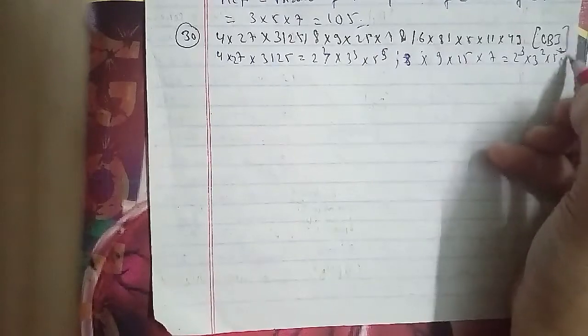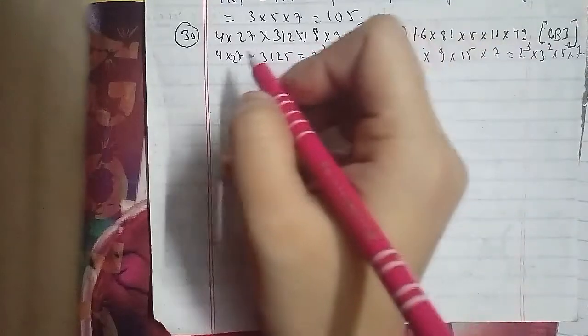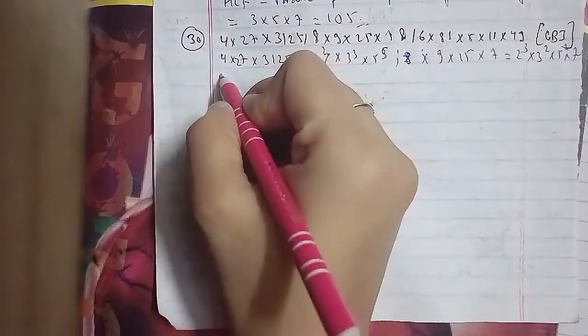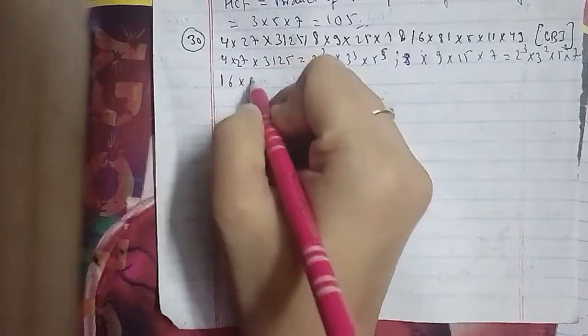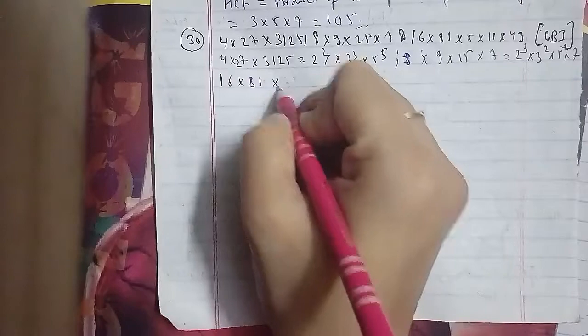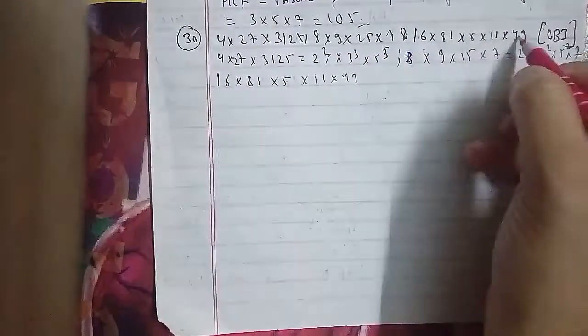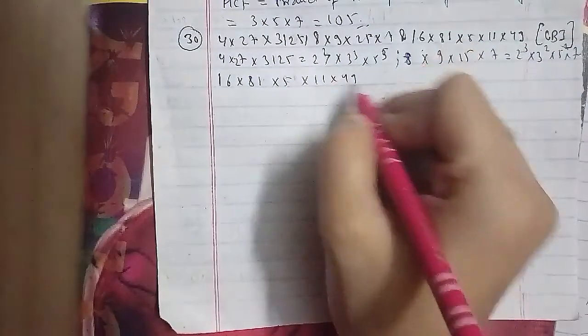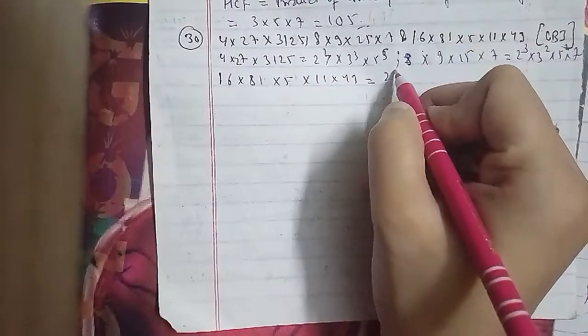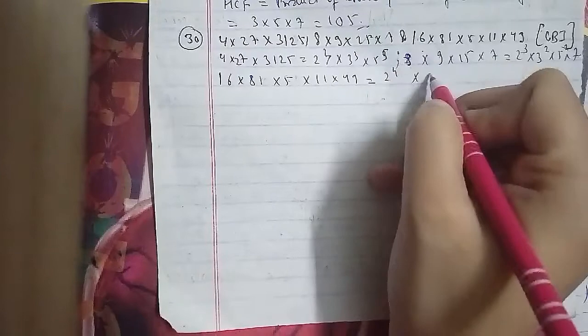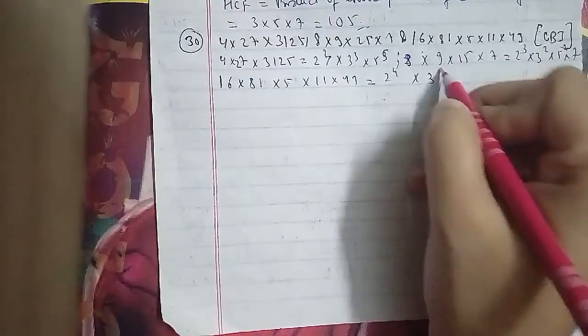For them, the SCF equals 2 power 2 into 3 power 2 into 5, which is 3 threes are 9 and 2 twos are 4, so 9 fours are 36, 5 times that is 180. So the SCF of these numbers will be 180. Let's go ahead with the 31st question of the session.